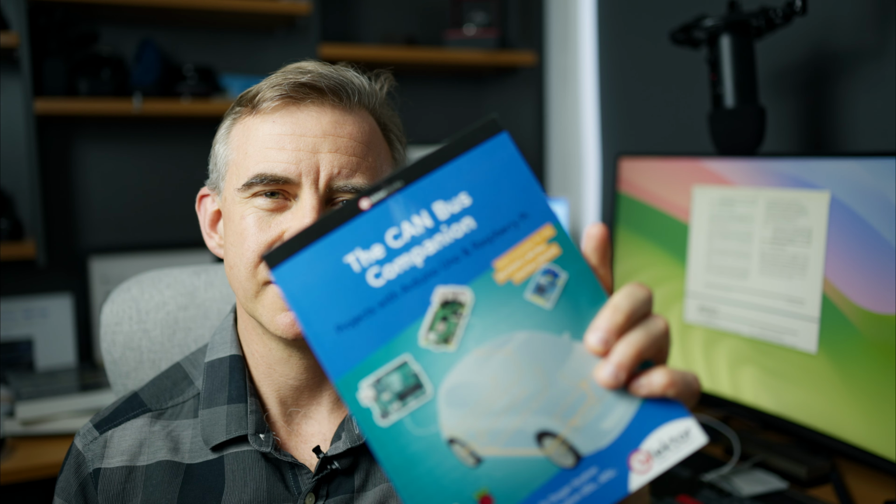So back here I have a book that is for projects to do with Arduino. It's the CAN Bus Companion, projects with Arduino. I picked that up from Amazon. Dr. Dogan Ibrahim and Ahmed Ibrahim. So I had a quick browse of this. It is really, really useful as a high-level introduction into the bus and into the protocol.